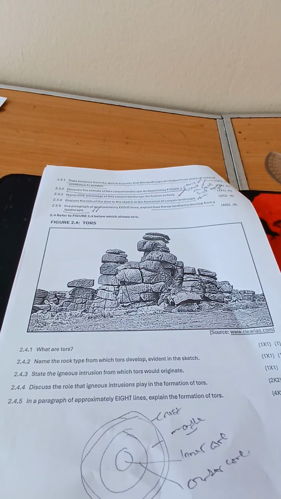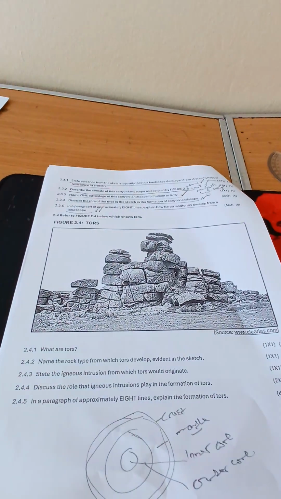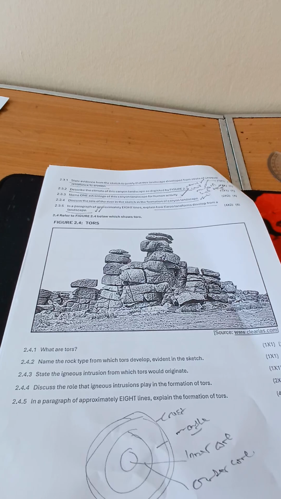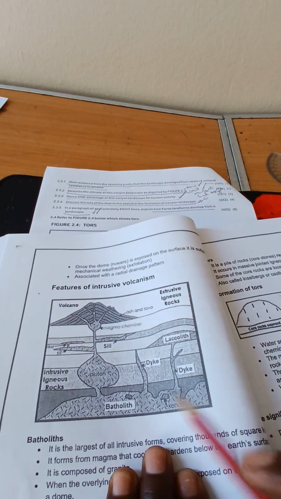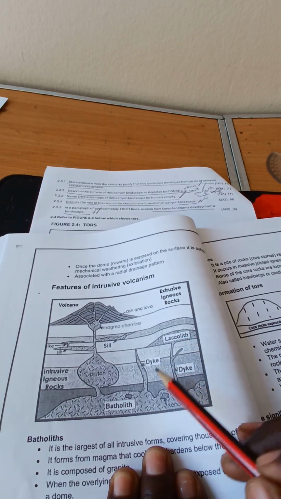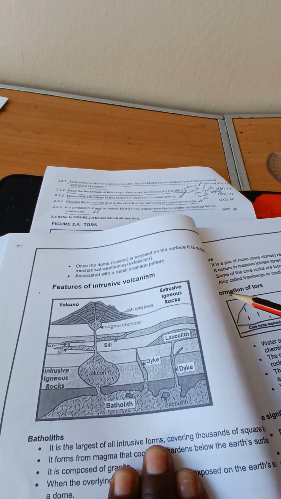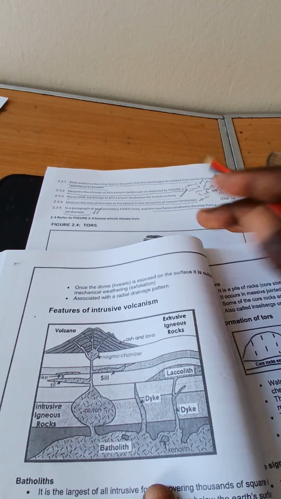So when you talk about intrusive features, this is where the tors start. I think I've got a diagram that I'll show you. When we talk about the intrusive ones, we are talking about things such as your batholith, your dike, your laccolith, your lopolith, and also your sill. So this is what is formed within the crust.